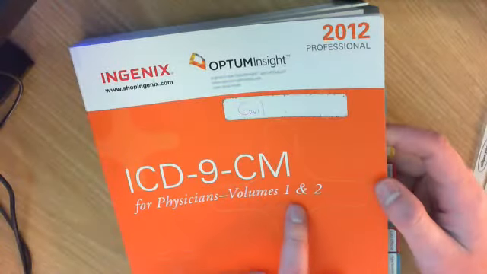If you notice on the cover, it says I have Volumes 1 and 2. Well, Volume 2 is first, and it's the index. If we want to look up a disease, let's say we want to look up the fracture that little Johnny suffered from, we turn the pages here till we find fracture.